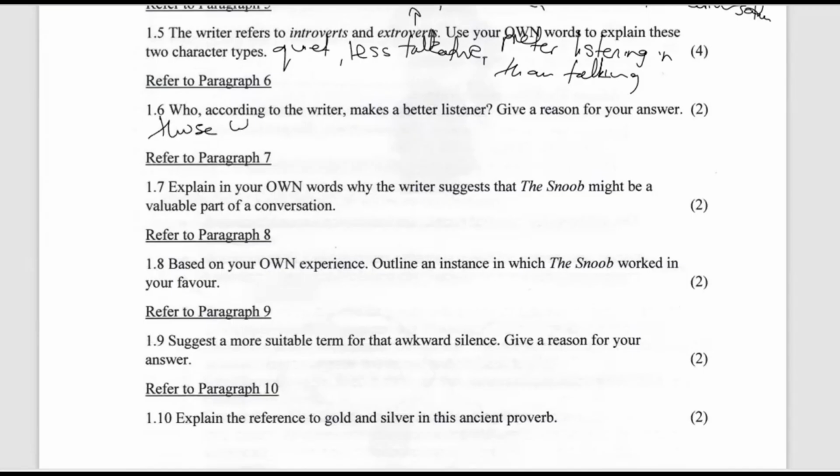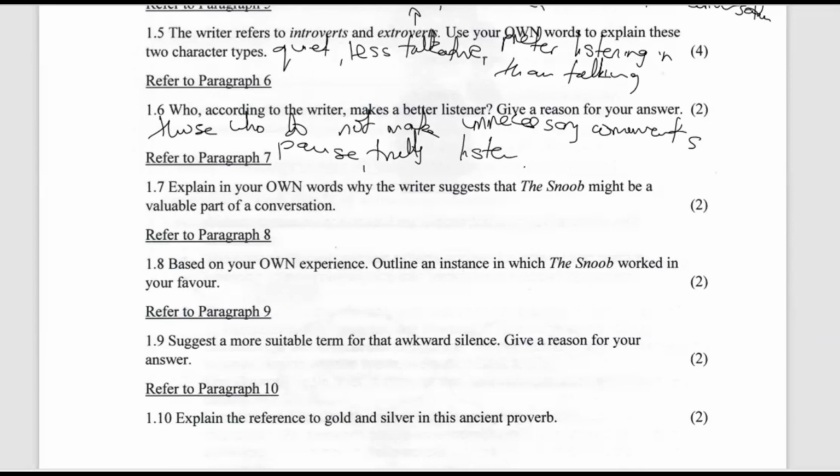Those who do not make unnecessary comments, they listen better. They will pause, truly listen. Okay. Explain in your own words why the writer suggests that the snoop might be a valuable part of a conversation. Okay. Legal silences during the talks allow for the people listening to think, reflect, allow thinking, reflection to happen, on how and what they will say, on what they will say mostly.